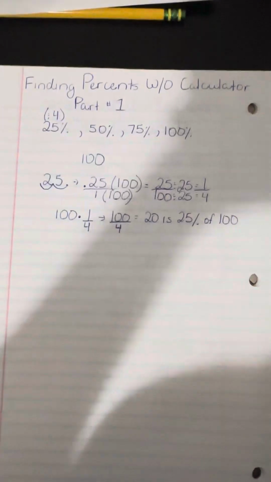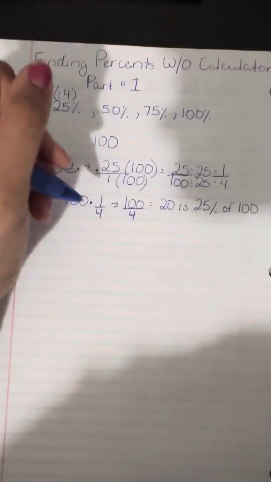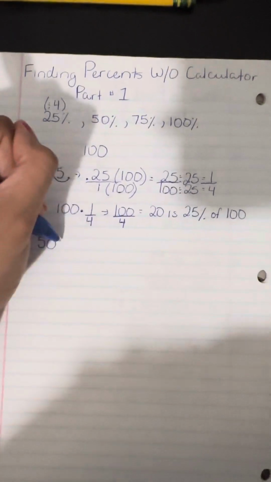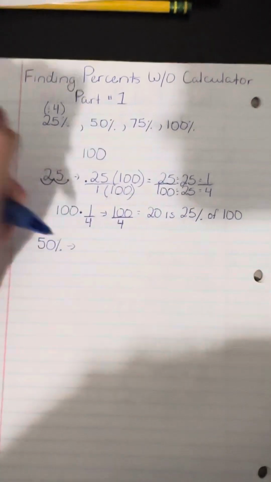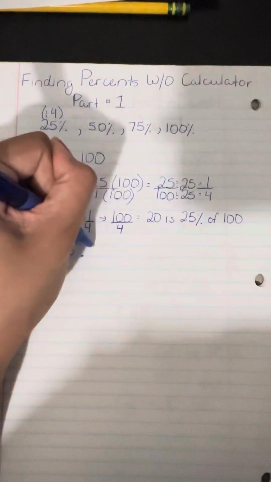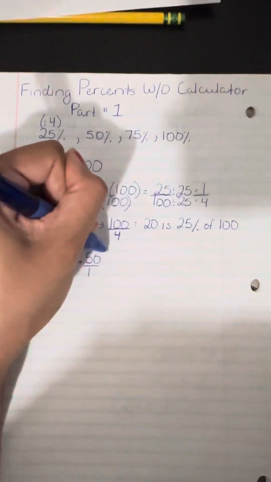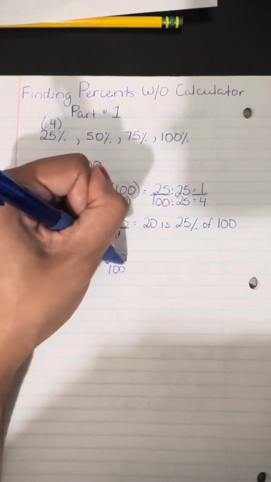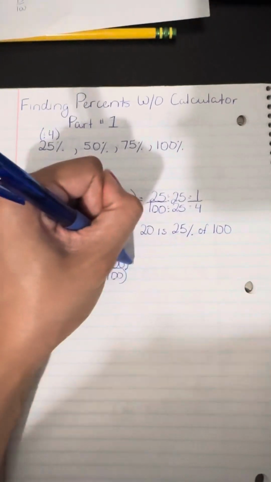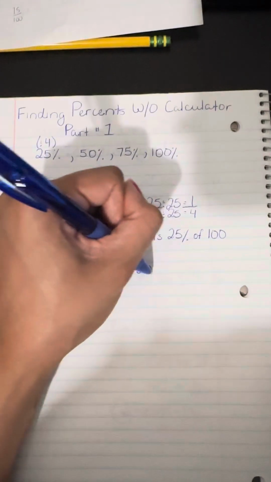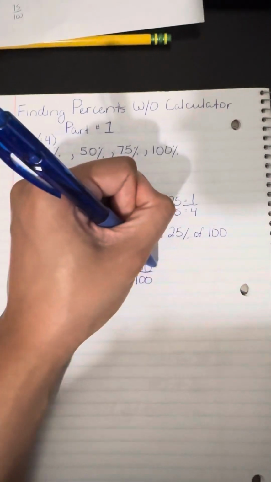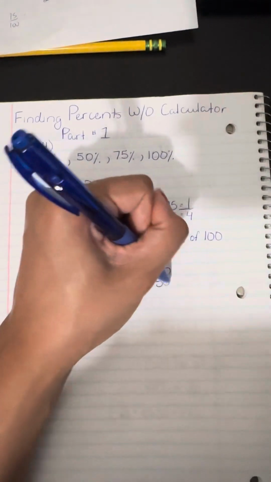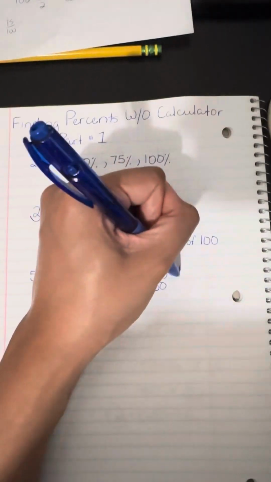Now let's do 50 next. So same thing with 50. We're going to change 50% to a decimal, which will be 0.50, times 100, because now we're going to change this decimal into a fraction. And we'll be left with 50 over 100, and we simplify, divide by 50, divide by 50. We get 1 over 2.